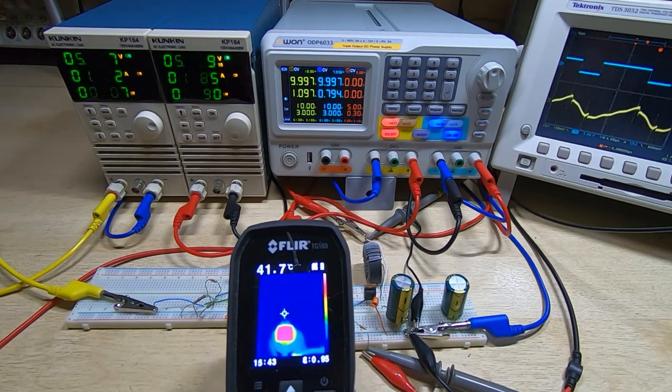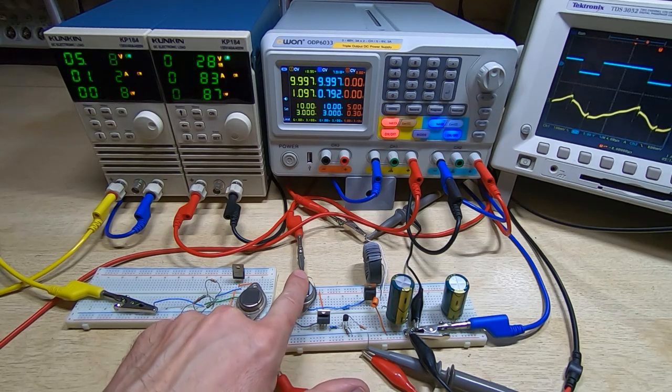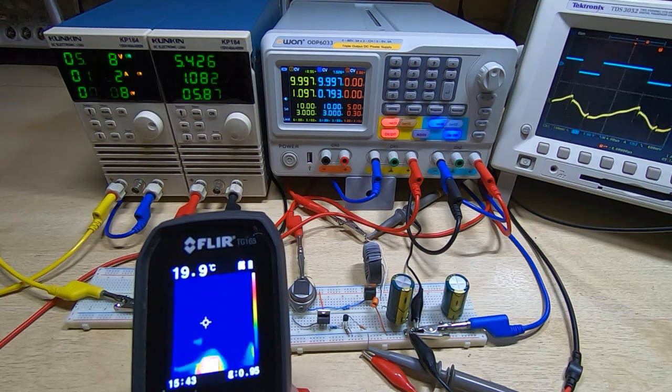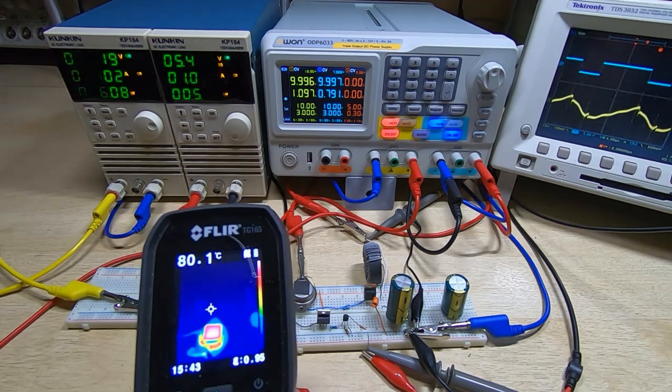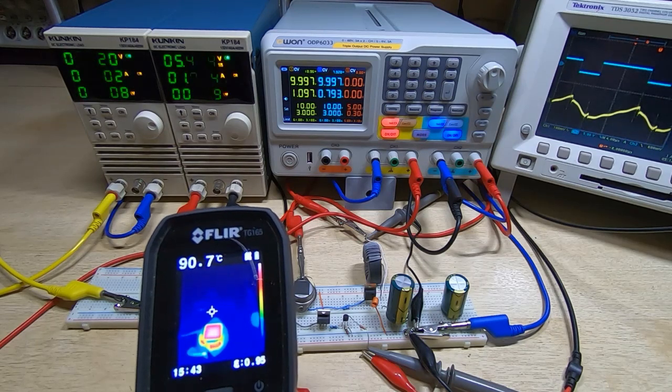Okay, so we're about 42 centigrade, but I can still easily put my finger on this. It's kind of warm to touch, but it's not hot. I'm not going to put my finger on the other one. That is now up in excess of 90 degrees centigrade.